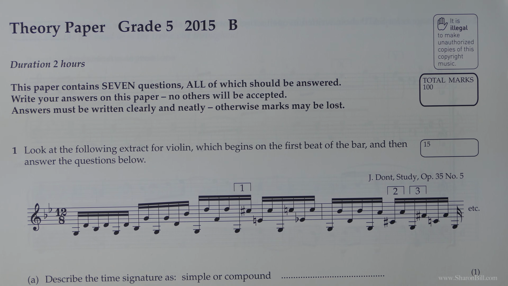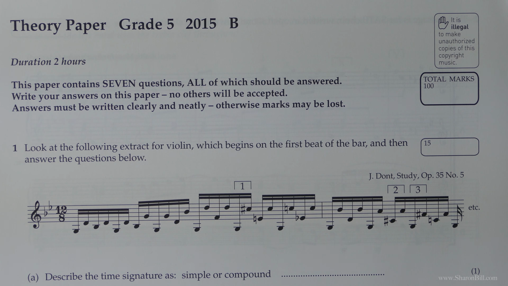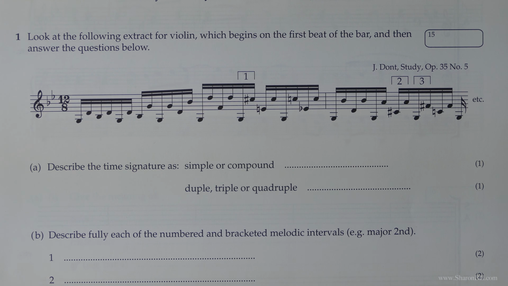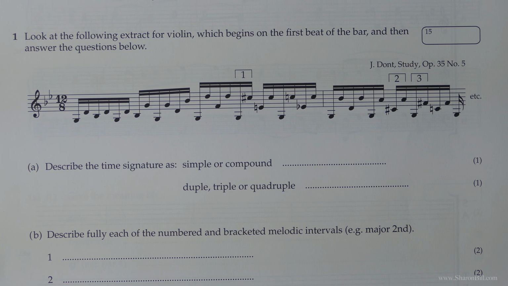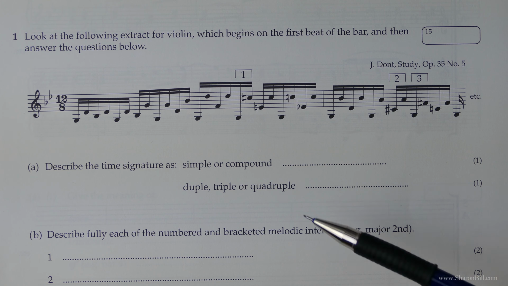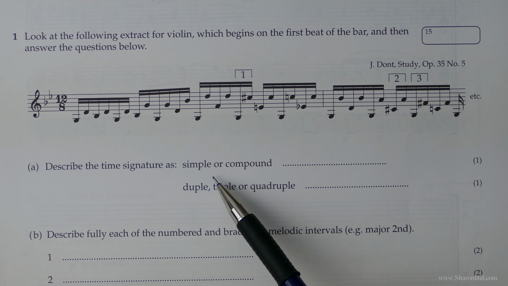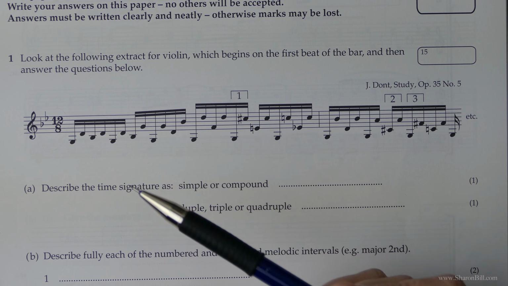So question 1 is going to keep referring back to this extract here. The first question is, we need to describe the time signature, and we need to decide if it's simple or compound, and if it's duple, triple or quadruple. So the first job is to find out if it's simple or compound. And just glancing at the time signature will give you the clue.